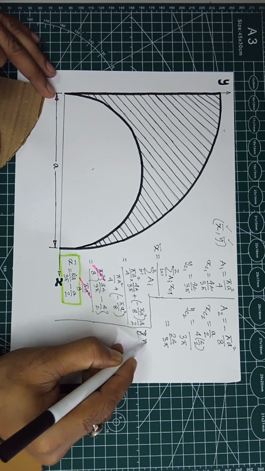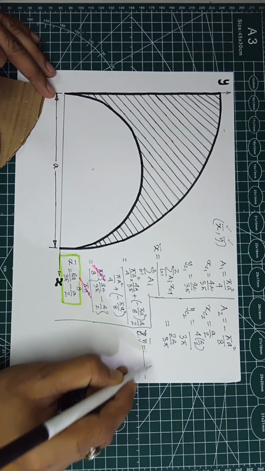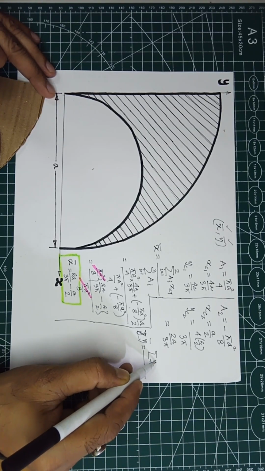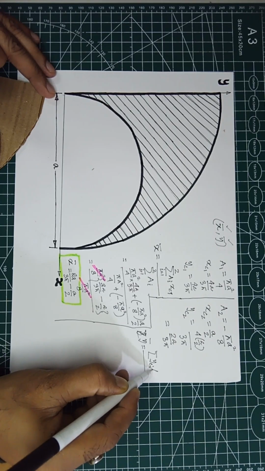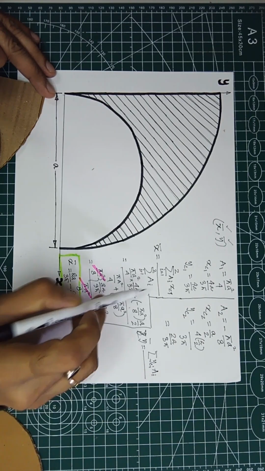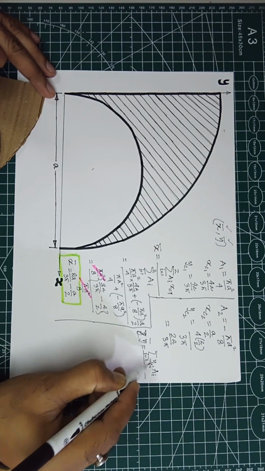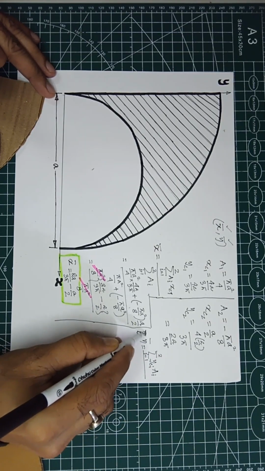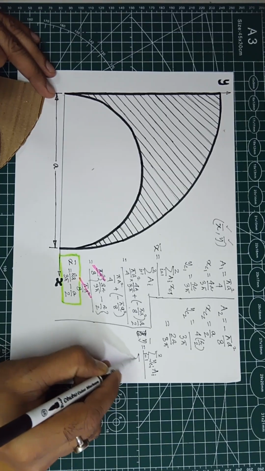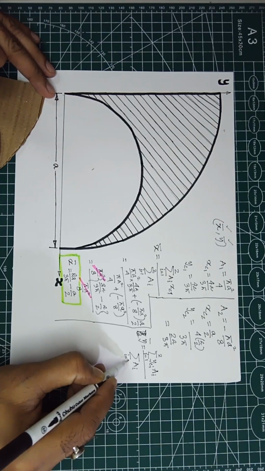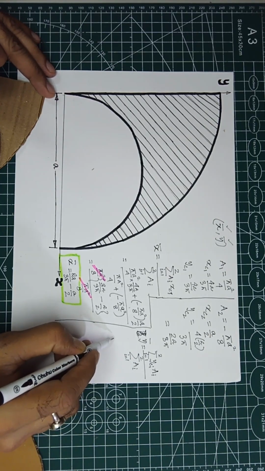Y coordinate of the centroid, that is y bar, is equal to summation yci Ai, i is equal to 1 to 2, divided by summation Ai, i is equal to 1 to 2, since there are two areas, regular areas.